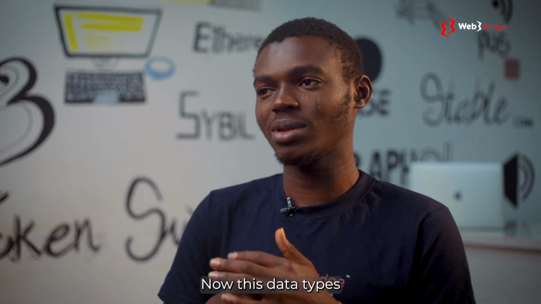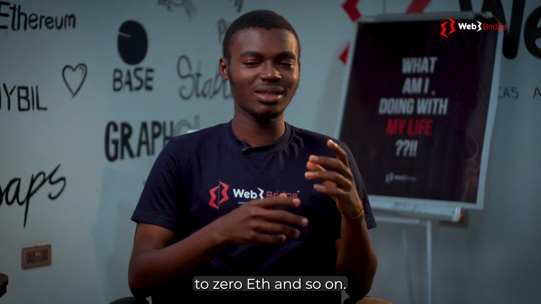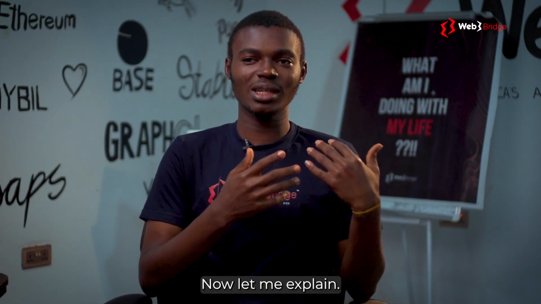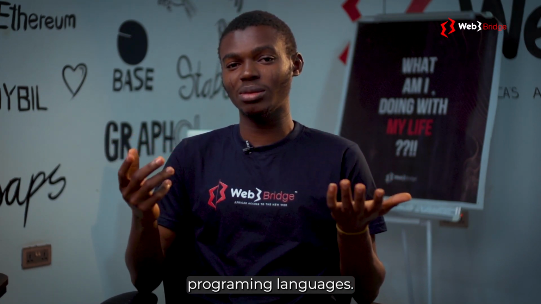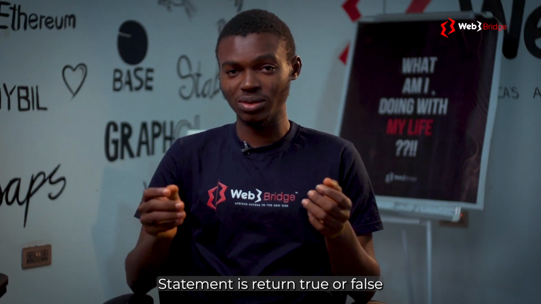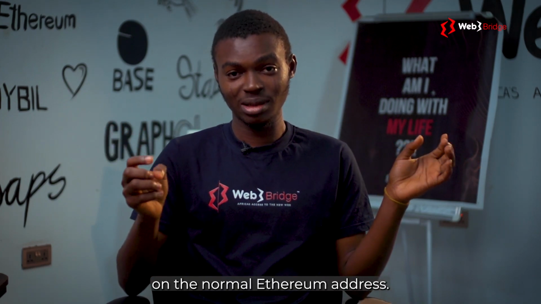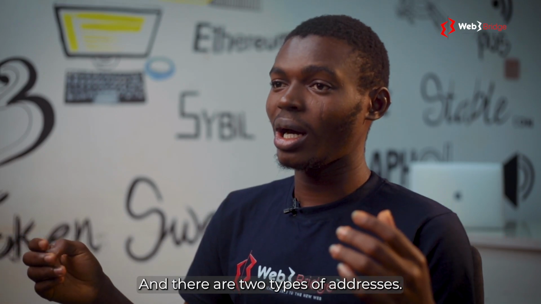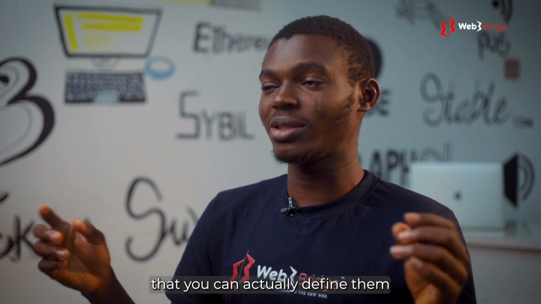Now, most of these data types have default values, like the Boolean, I think it's false, and the address, the 0x, and so on. Let me explain the data types. Booleans are just like in normal programming languages; they are truth and false statements. They return true or false. An address on Ethereum is 20 bytes, your normal Ethereum address, and there are two types of addresses. We also have the enums, which are data types that you can define yourself.